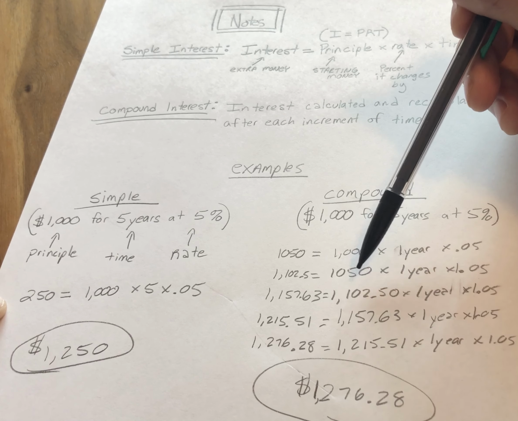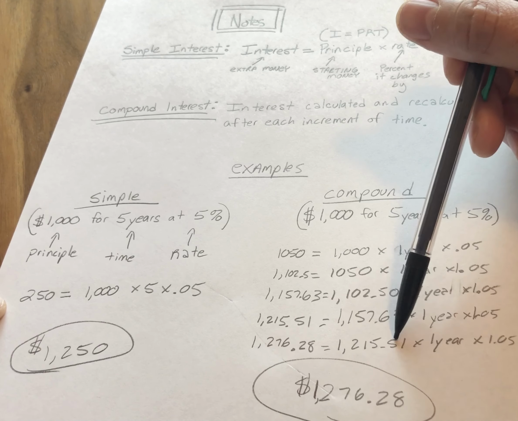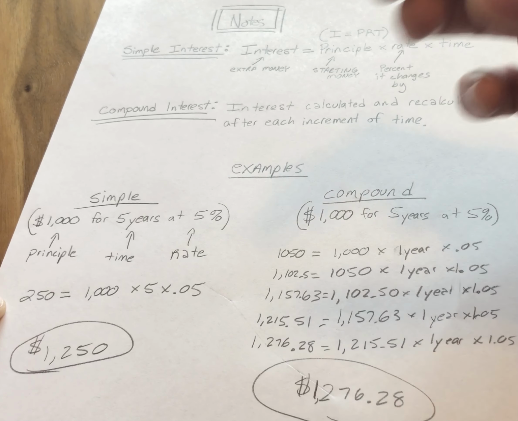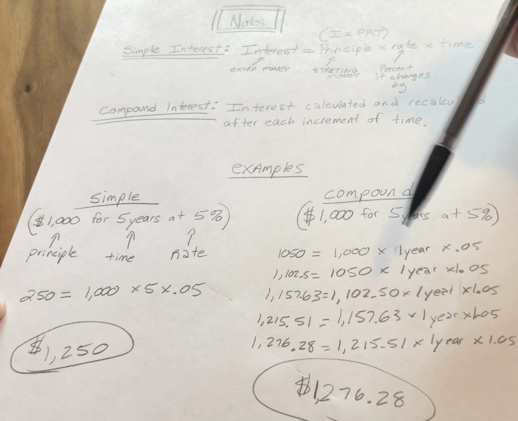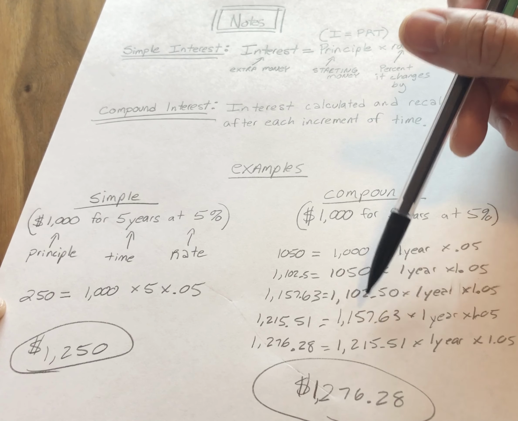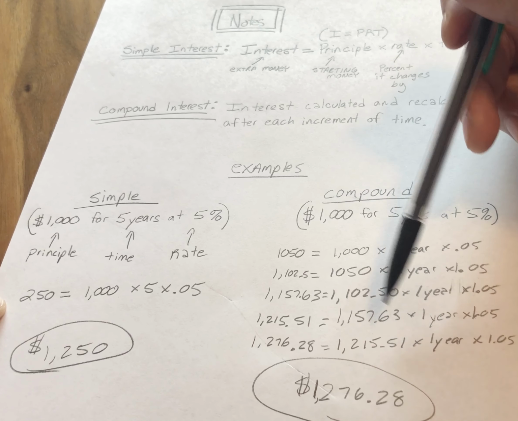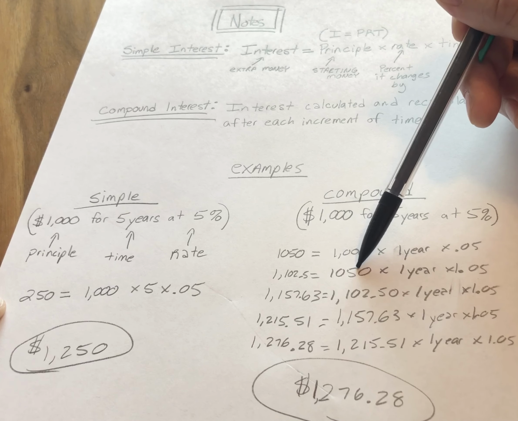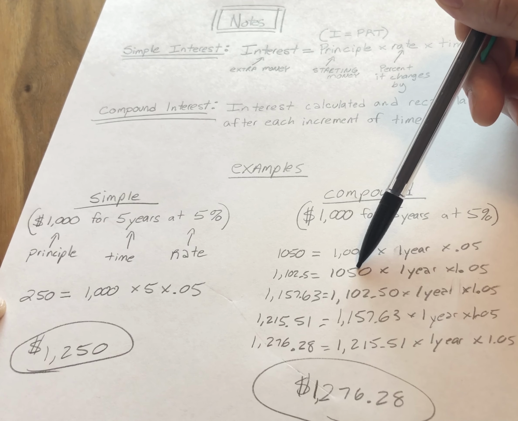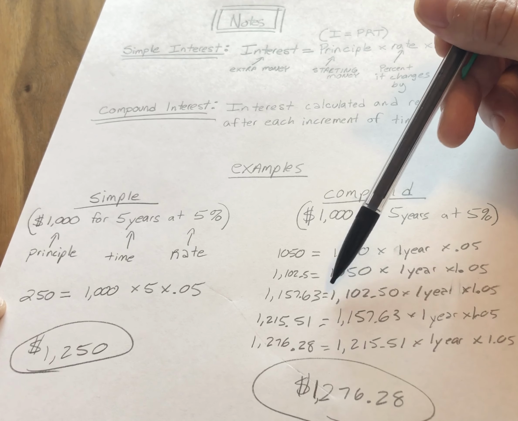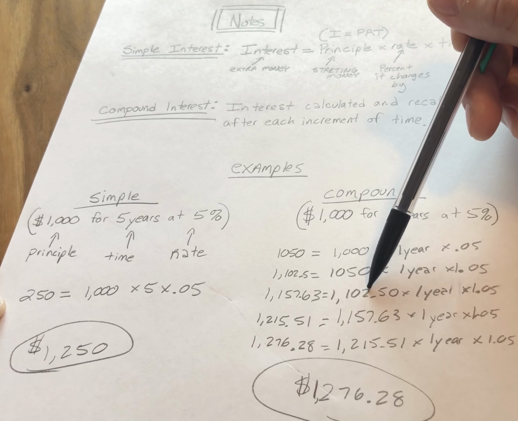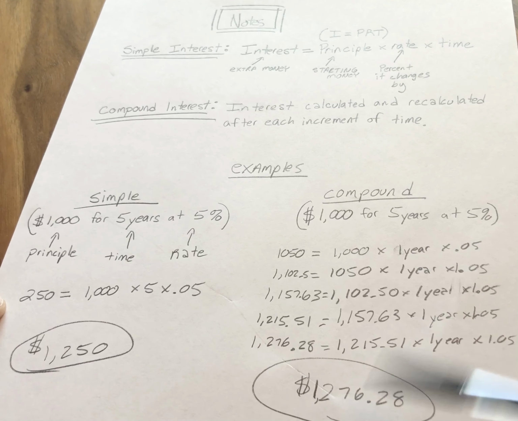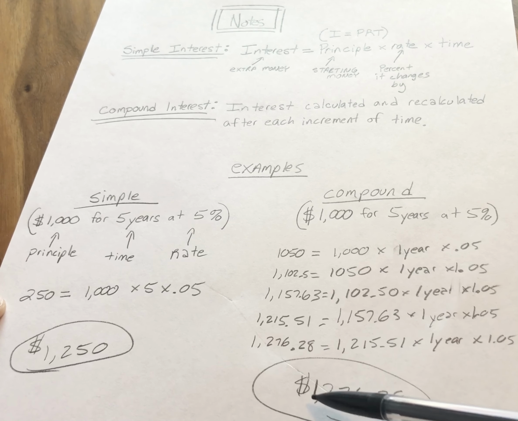So for each year that you save, you need to recalculate it by 5% for compound. Compound means putting more and more together. So this means you need to stop and use the number you have after every year. Because after the first year, you don't have $1,000 anymore. You have $1,050. After the next year, you don't have $1,050 anymore. You have $1,102.50.